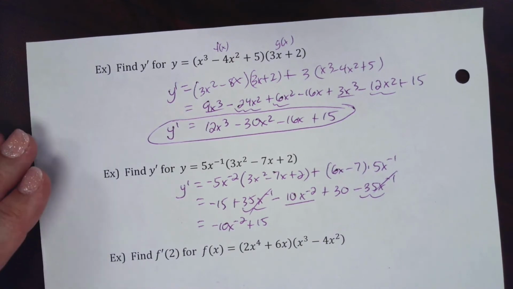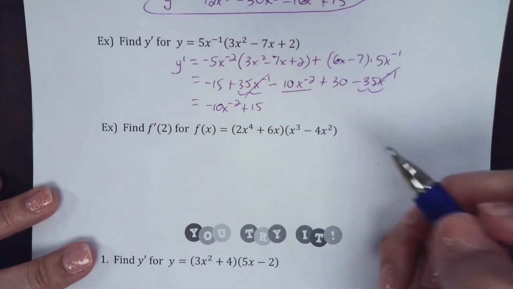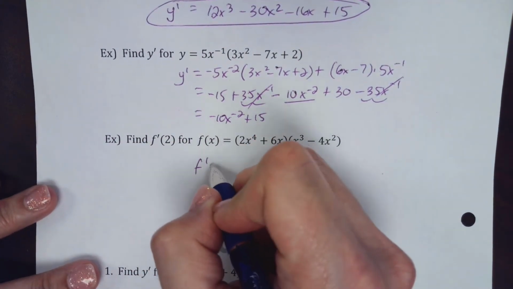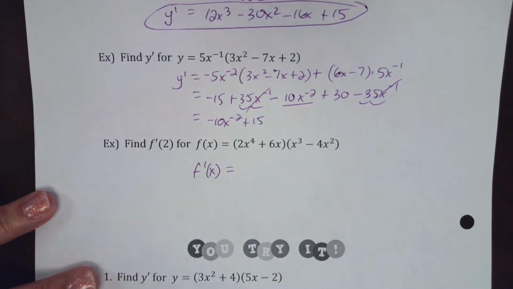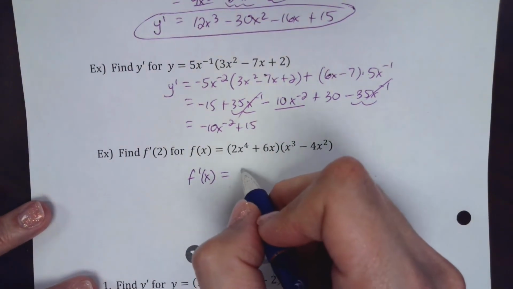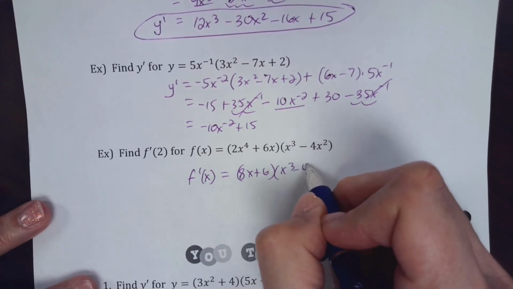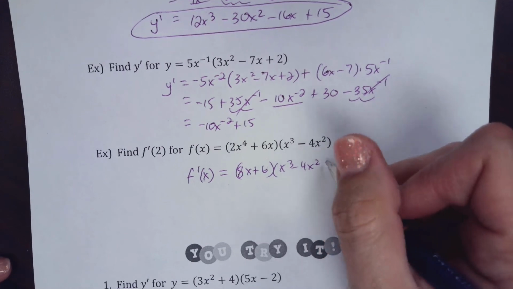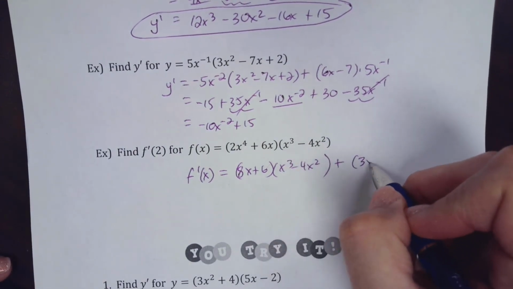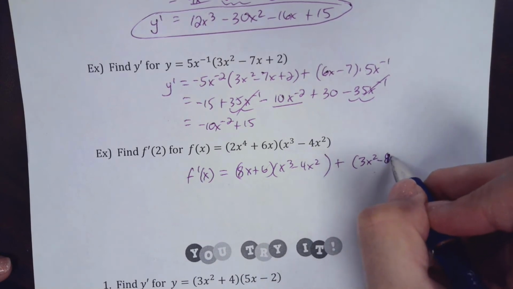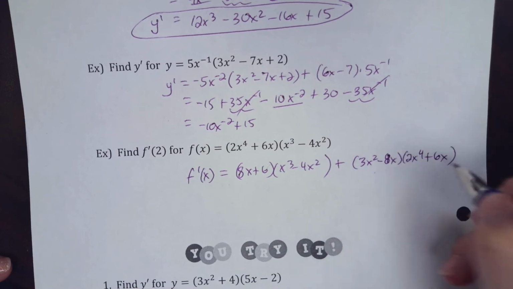All right, so again, like I said, you can decide what to do, but this is just another example. It would be kind of a pain to multiply this out. So this is asking me for f prime of 2. So I have to find the derivative first. All right, so let's do that. The derivative of the front is 8x plus 6 times the original back. All right, and then plus the derivative of the back, 3x squared minus 8x times original front, 2x to the 4th plus 6x.